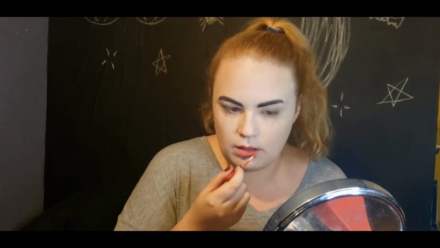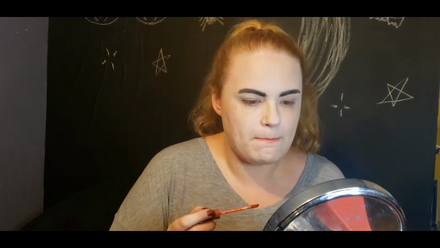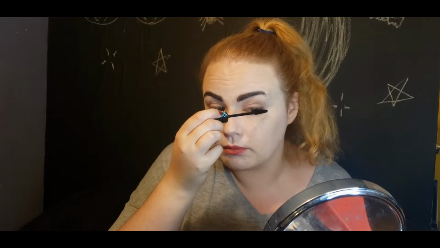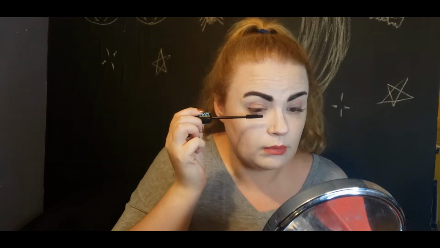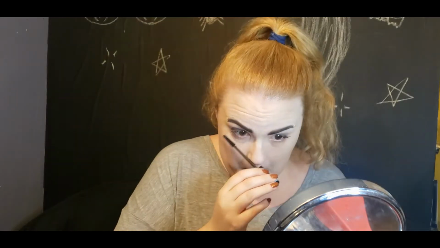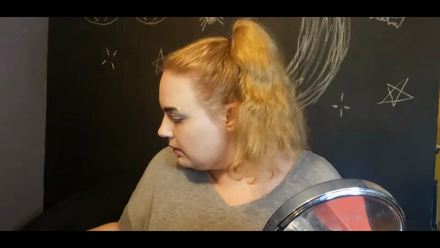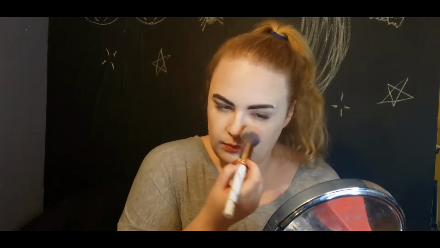Then I go in with this kind of coral lipstick. In some of the scenes she just has very peachy lips, some look very pink. I think it's supposed to look like a natural lip, but I just put on a coral and then brushed it over with a little bit of powder to just kind of make it look a little bit more natural. Then I use mascara. If you have long, beautiful, dark lashes like the actress had, go ahead and skip that step, but I do not.